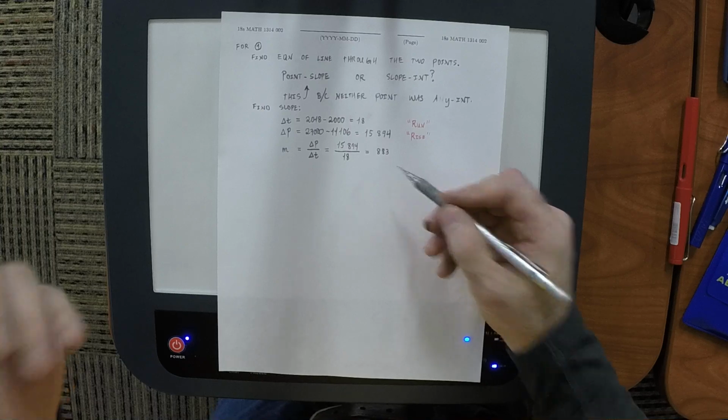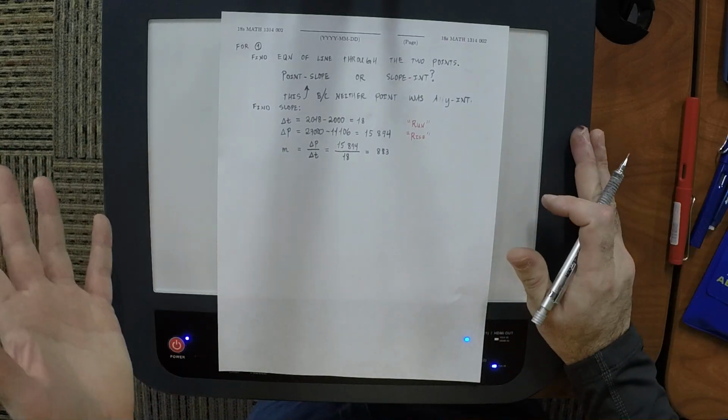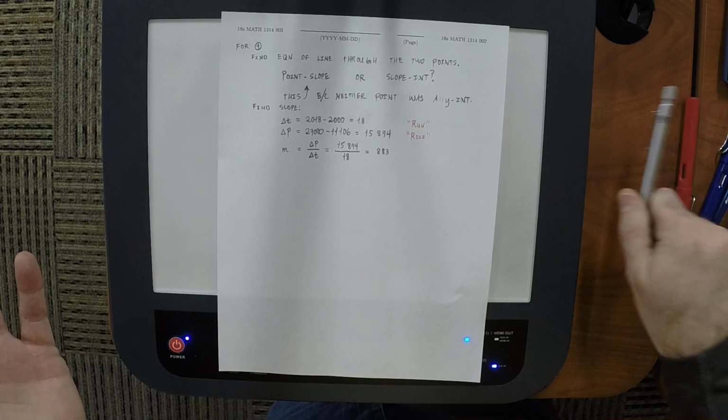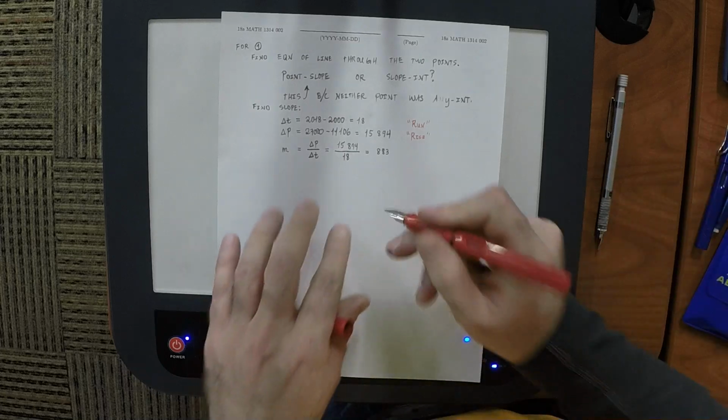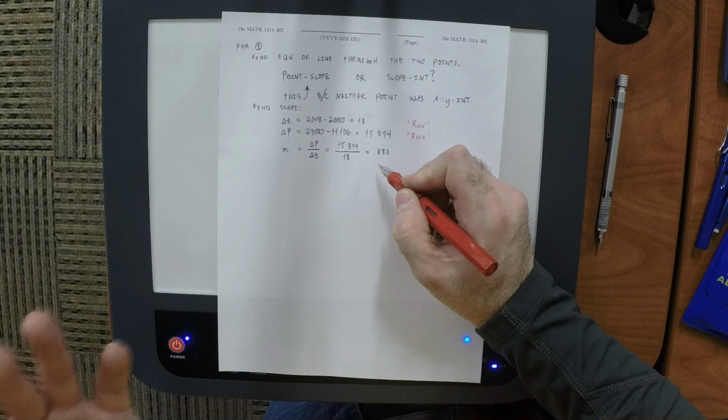So in the exercise, what does 883 mean? I agree that it's the slope of the line, but that's a little bit abstract. What does it have to do with? Right. So this means that, in a sense, the population increases by 883 students per year.